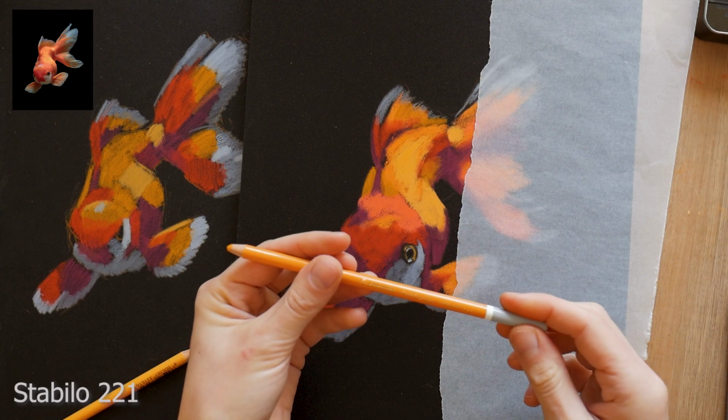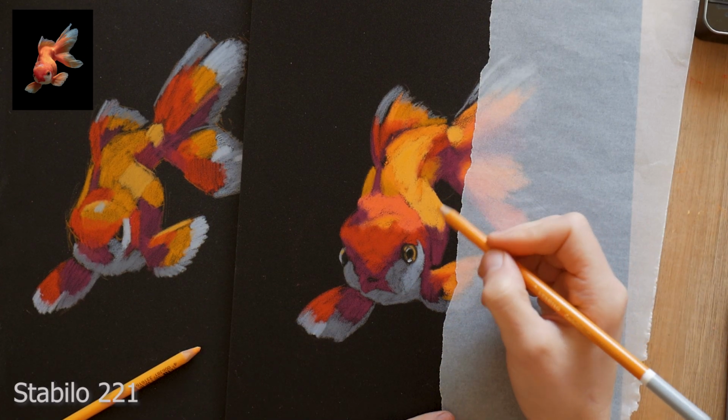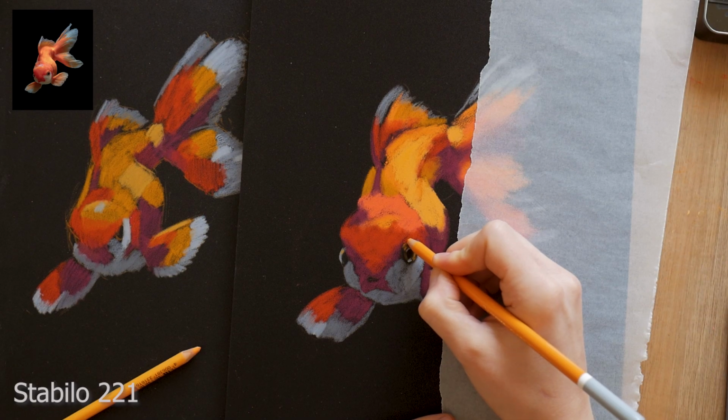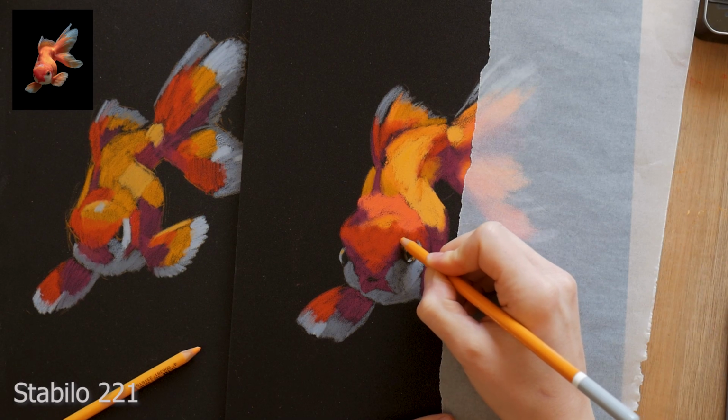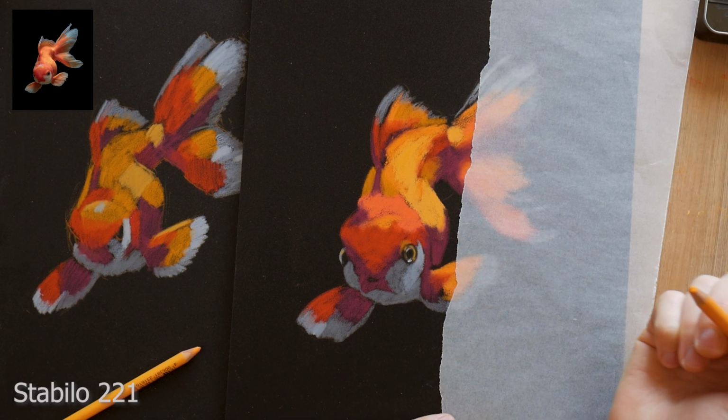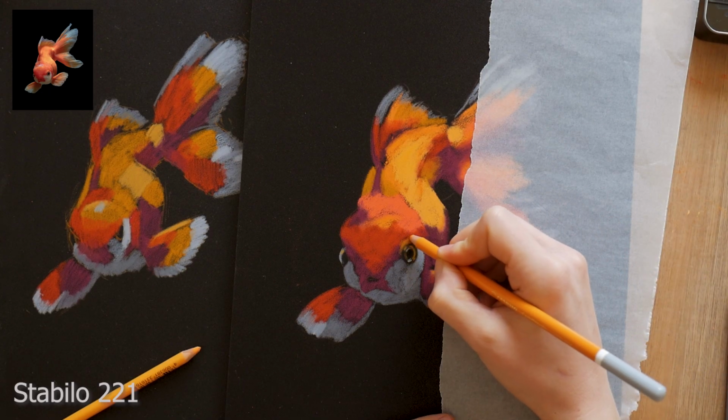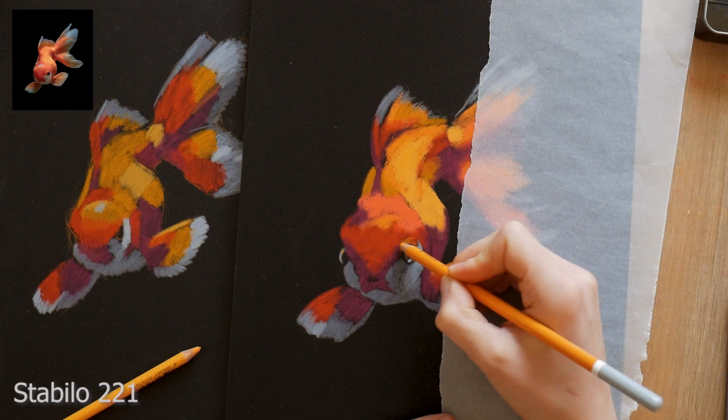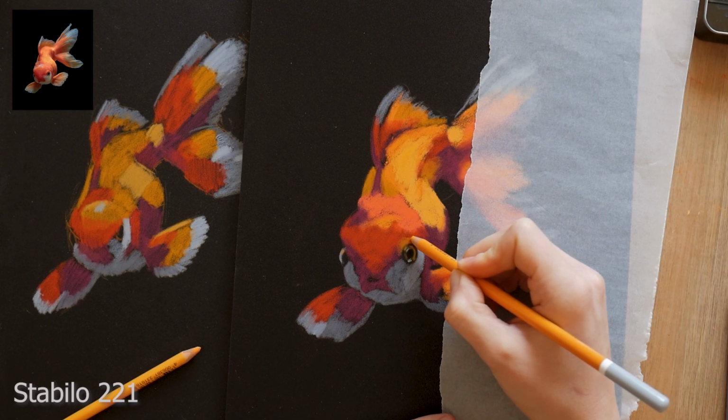I'm going to start with the 221, which is their nice orangey yellow, and I'm just going to be shading gently now over the top and mixing this into the colours that are already there to make the value lighter and make the colour closer to the orange, as you can see. So small circles work well for blending things.